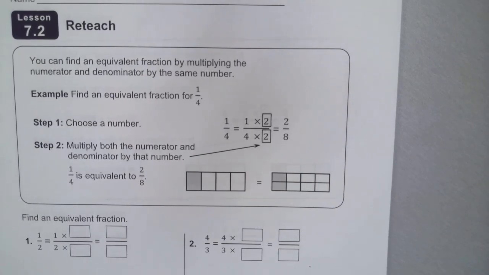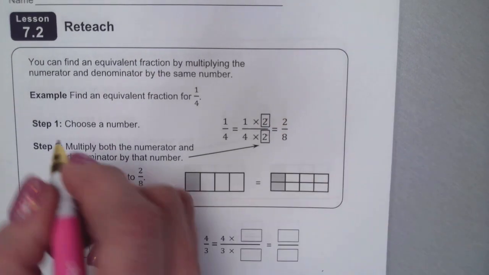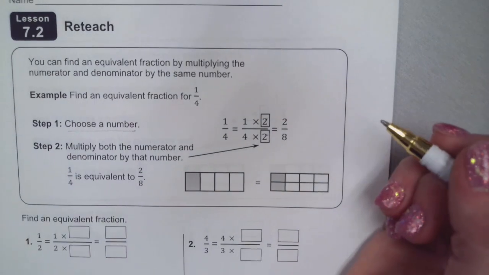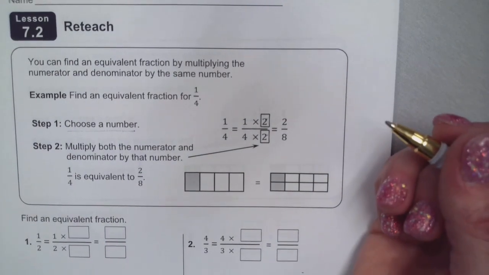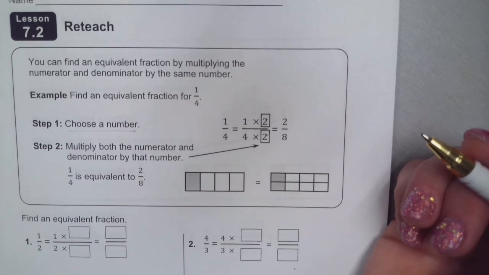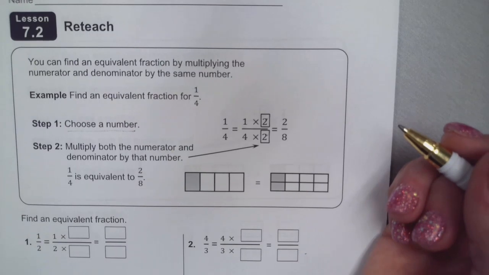So you can find an equivalent fraction by multiplying the numerator and denominator times the same number. So if I want to find an equivalent fraction for 1/4, I can multiply both the numerator and the denominator by 2. Actually, I could choose any number I wanted to. If I wanted to multiply it by 100, I could. If I wanted to multiply it by 24, I could. Whatever number I want, as long as it's a whole number.